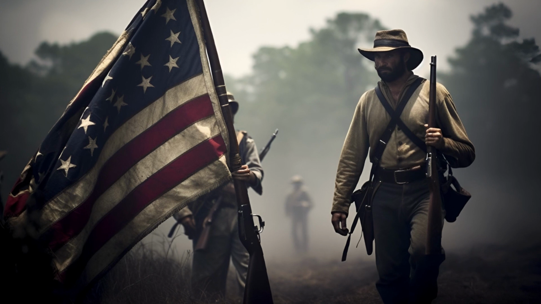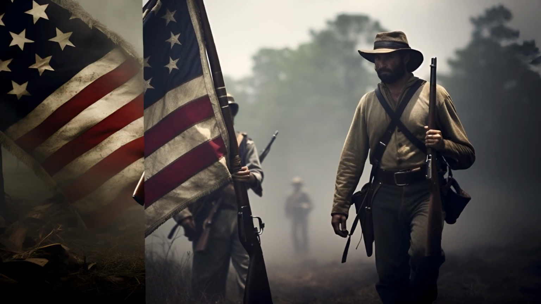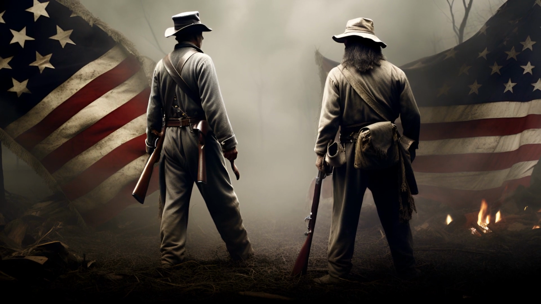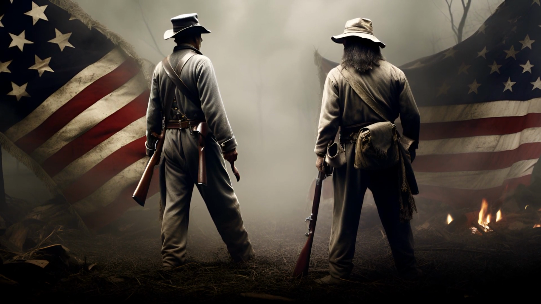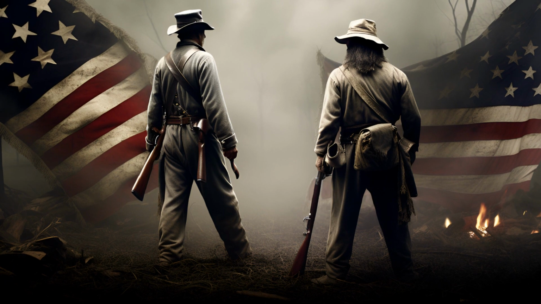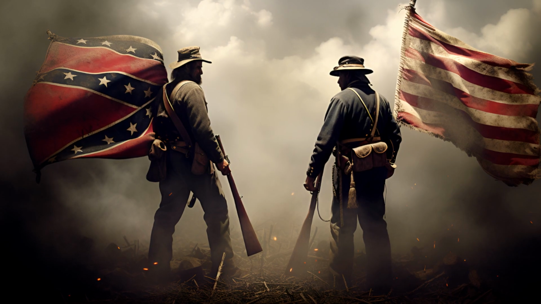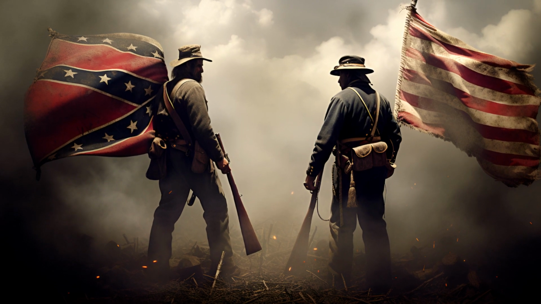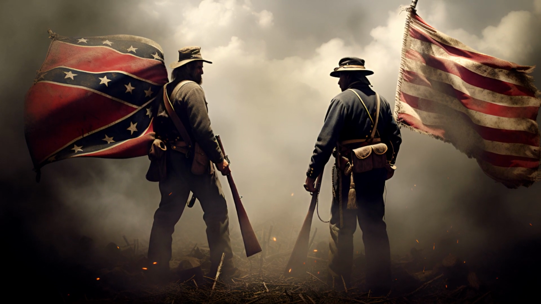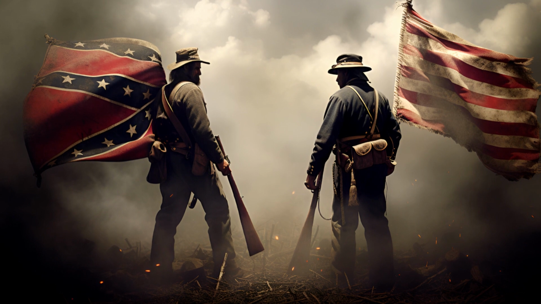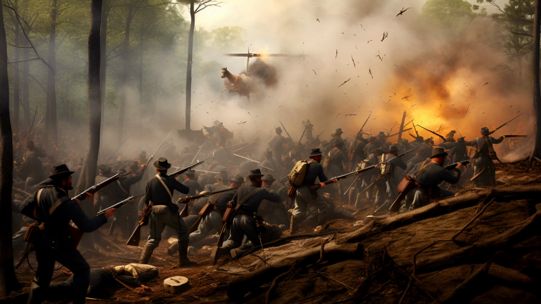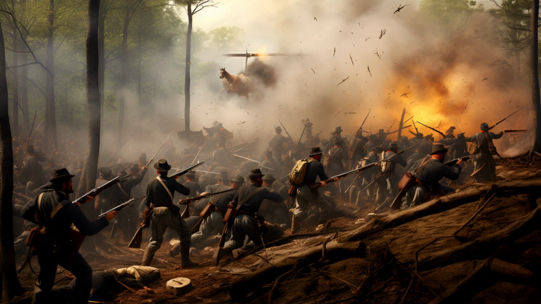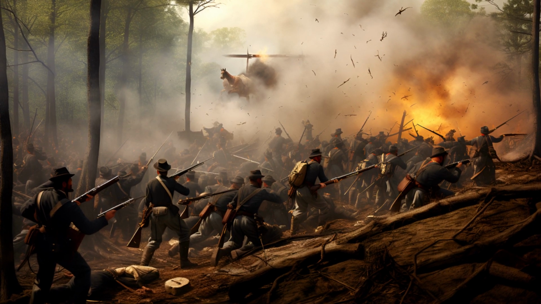However, the euphoria surrounding the surrender was short-lived. Just 5 days after Lee's surrender, on April 14, 1865, President Abraham Lincoln was assassinated by John Wilkes Booth while attending a play at Ford's Theater in Washington, D.C. The assassination sent shockwaves throughout the nation and cast a somber shadow over the end of the war. Lincoln's death was a tragic loss, as his leadership had been instrumental in preserving the Union and shaping the war's objectives.